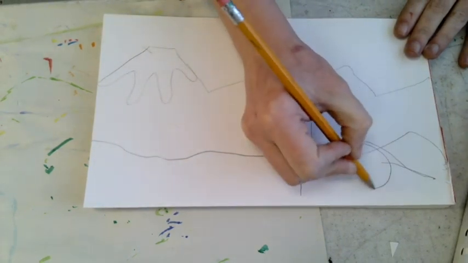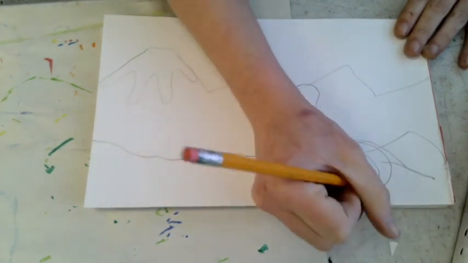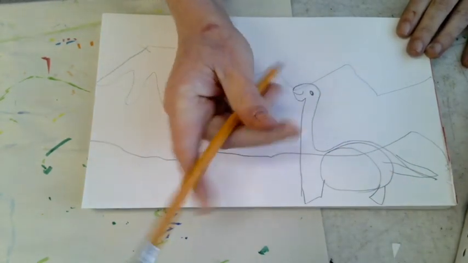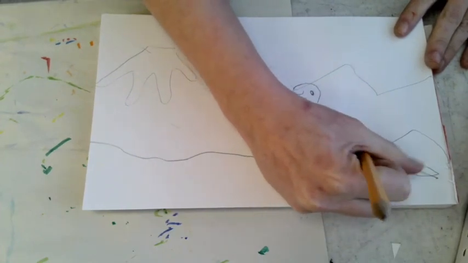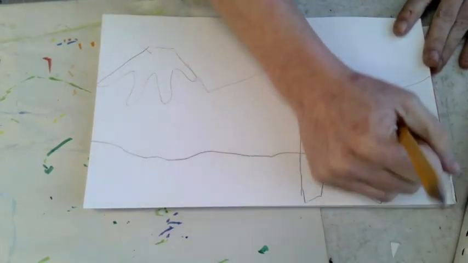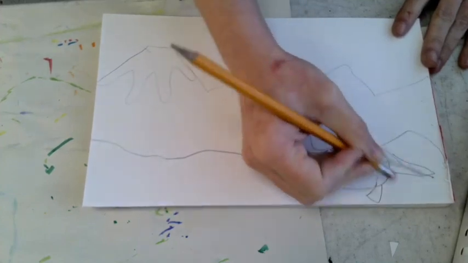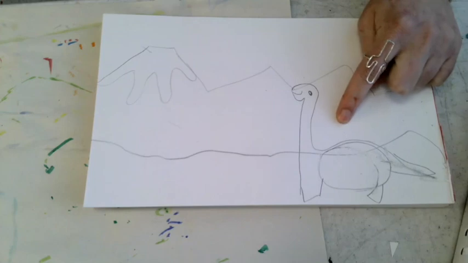And now I'm going to give him a big kind of watermelon body. I have my eraser, so I'm going to erase all these scratchy lines. And I'm also going to be coloring over this with a marker. So that's okay if it's a little scribbly. So there's my long-necked dinosaur.